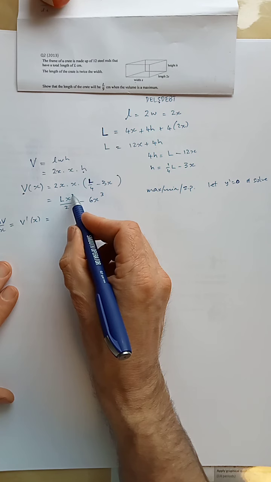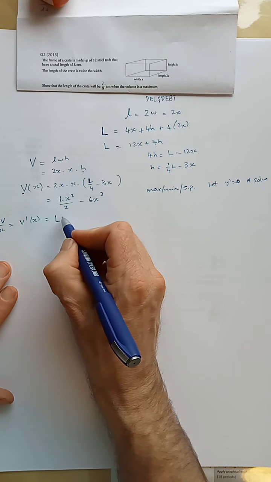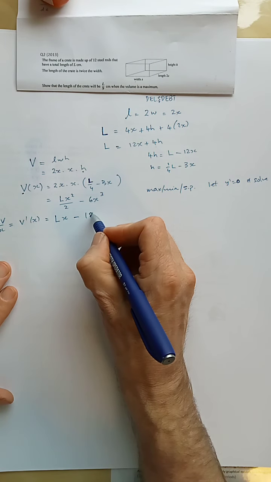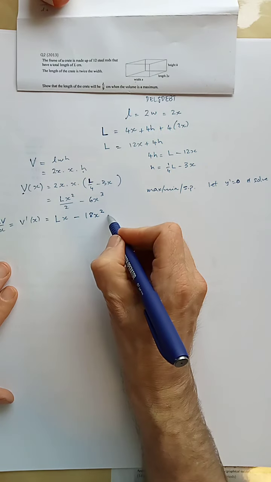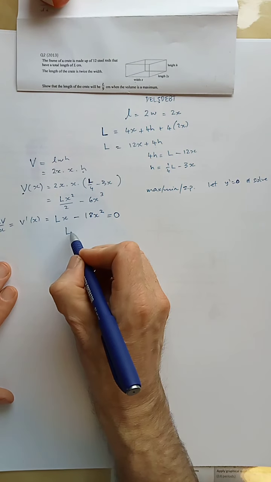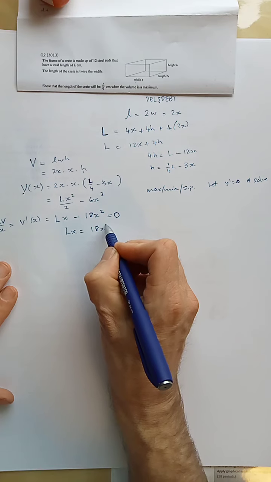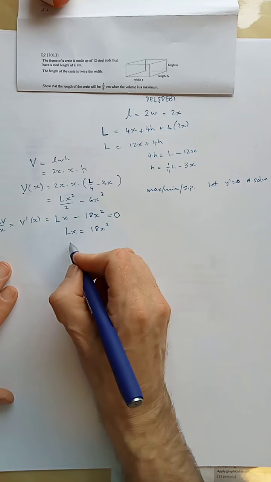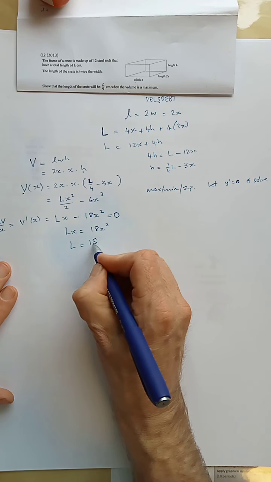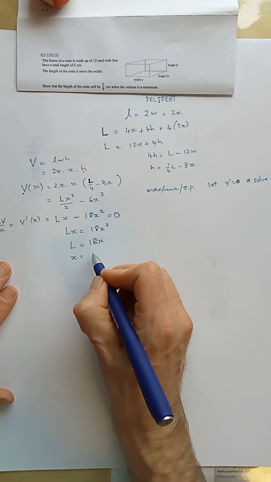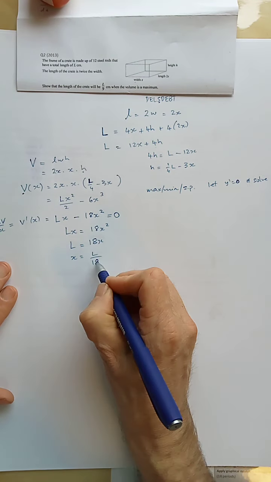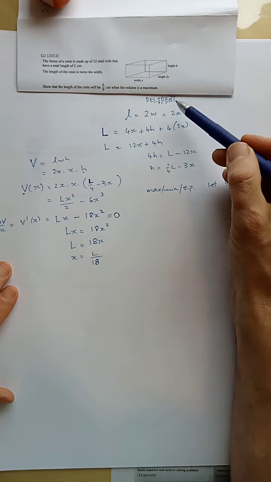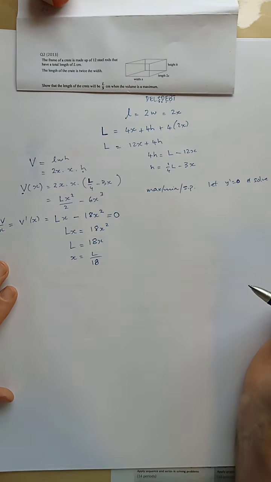Multiply the power out the front, so 2 times L over 2 just gives me L, and reduce the power by 1. I'm not going to put the 1 there. 3 times 6 is 18, x squared. And I'm going to make that equal to 0 and then solve. Lx equals 18x squared. Divide both sides by x, so L equals 18x, or x equals L over 18 is the same thing. So we've done a differentiation, we've equated to 0 and solved. We're up to back substitute.